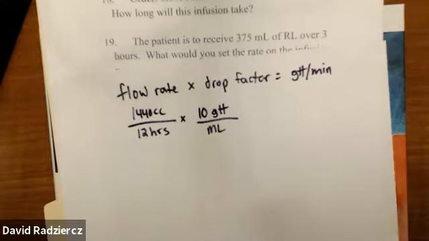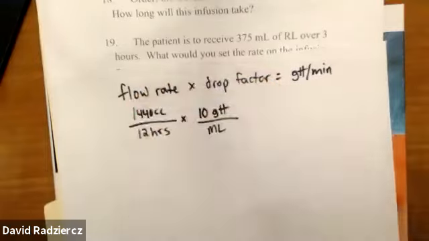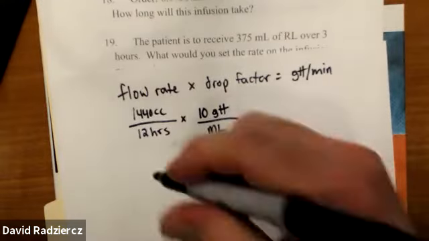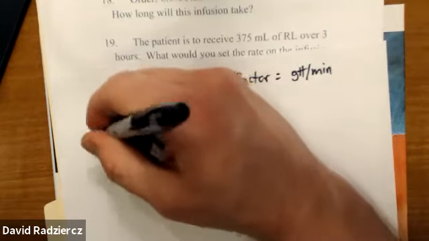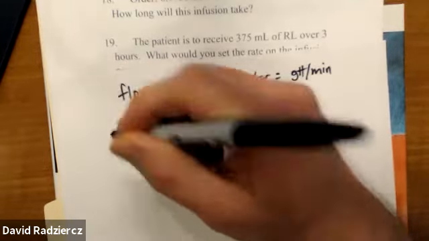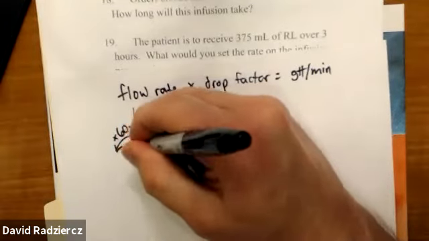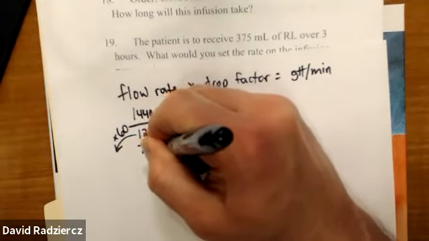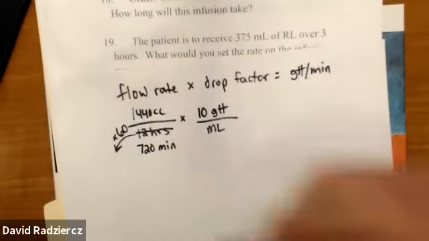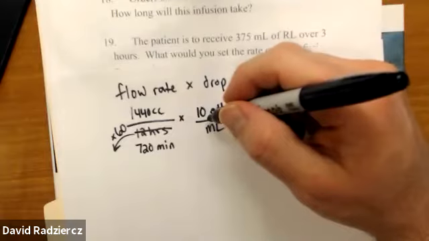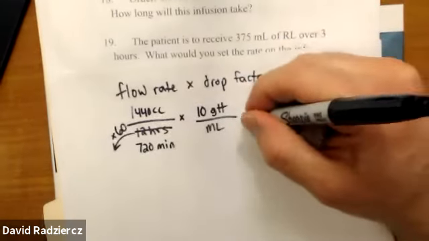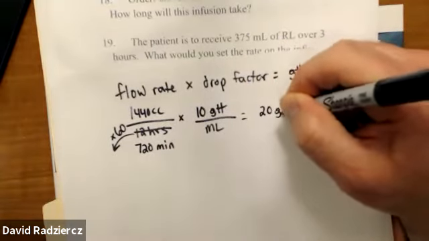Or what I typically like to do is, because I know that 1 hour is 60 minutes, all I'm going to do is multiply 12 times 60. So I'm just going to create an aside. I'm going to multiply by 60, and I'm going to get 720 minutes. And so I'm just going to replace what I have there for 12 hours with 720 minutes. Then all I need to do is 1440 times 10 divided by 720, and you get 20 drops per minute.